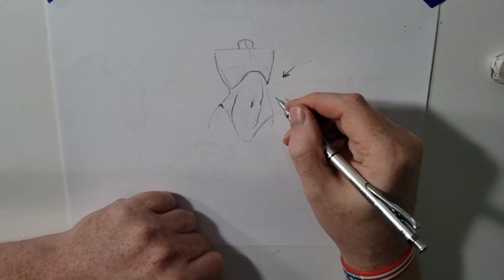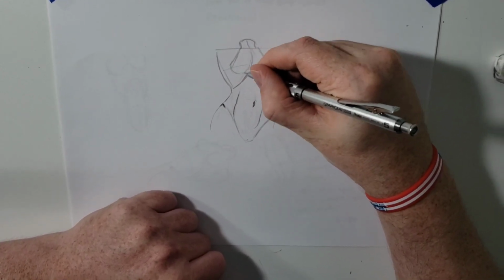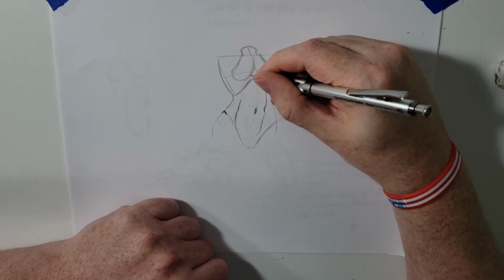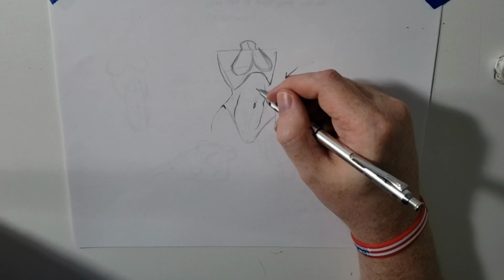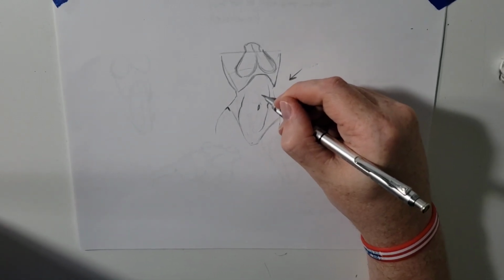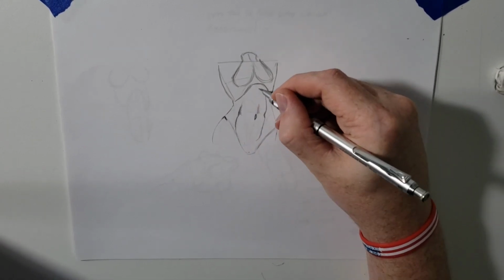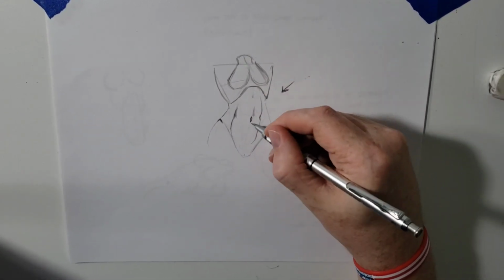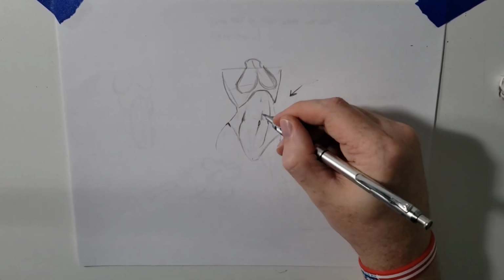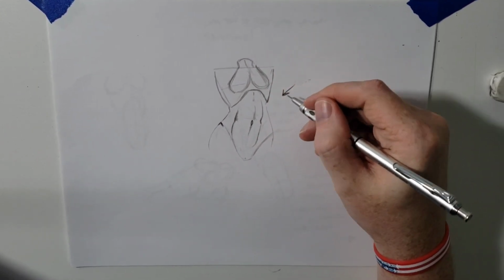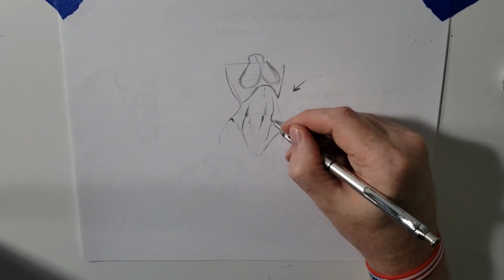Right there I put in the hip bone. If you see those lines coming off of the crotch area, it's actually the hip bone where I made that triangular shape, and then the muscles go down that way. But like I said, I've got videos on the hips, so we'll get into that too.